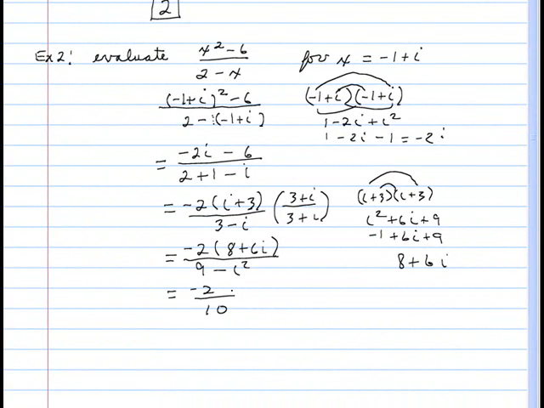Well, 8 plus 6i has the common factor 2, so I'm going to take out the 2. So I'm going to say 2 times 4 plus 3i. Well, a 2 cancels a 2 in the 10, so I get negative 8 minus 6i all over 5.